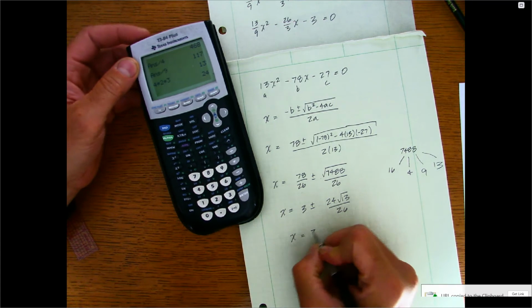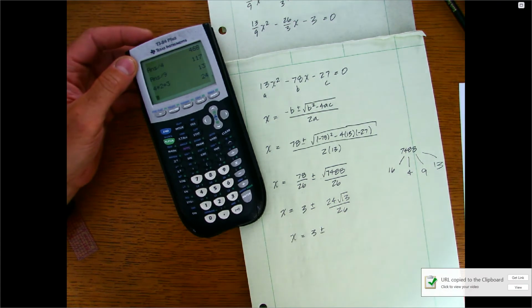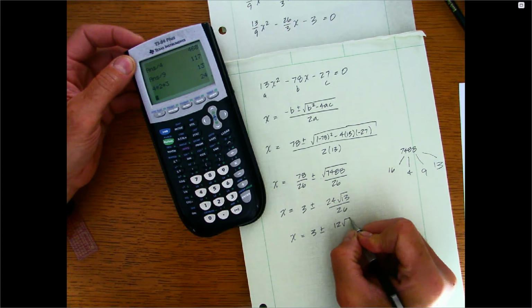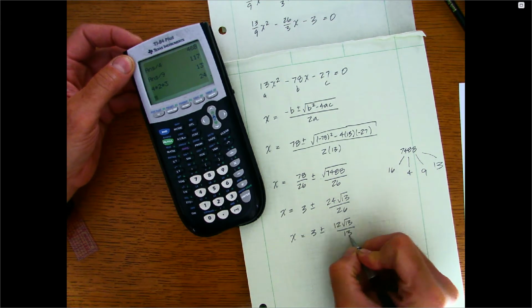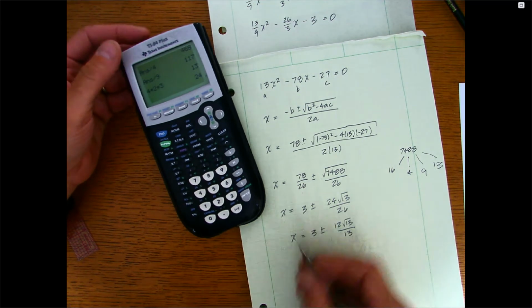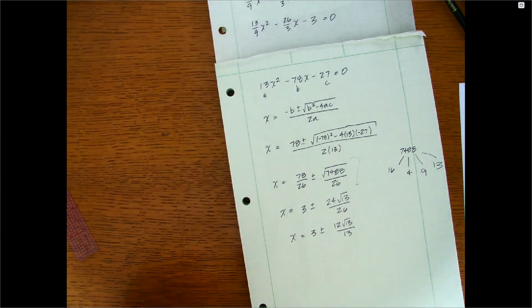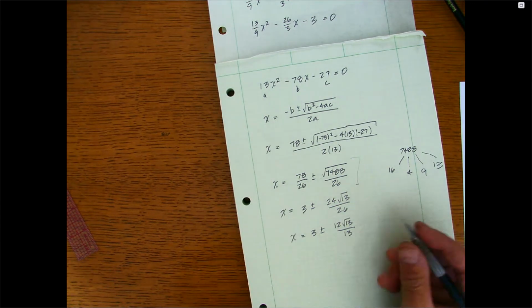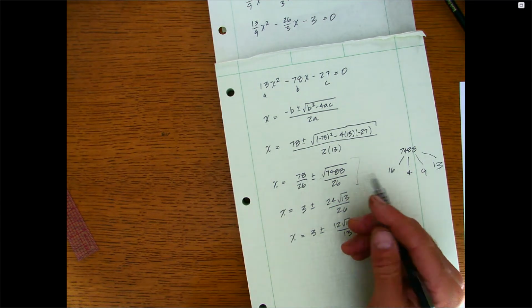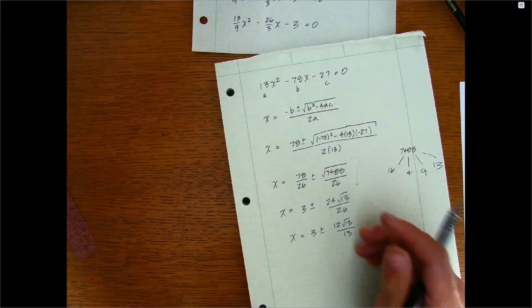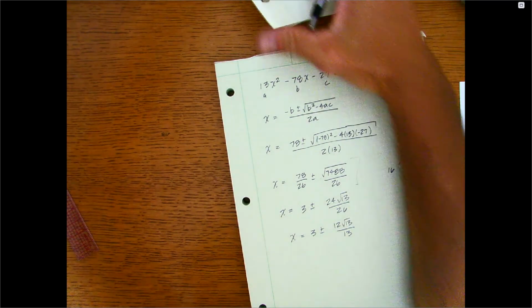So that means x is 3 plus or minus 24 and 26 both share a 2. We can call it 12 root 13 over 13. Well, just one way. If you prefer just leaving it this way, that's fine too. But we found the 2 x values of the coordinates that we think are located here and here. Let's go ahead and see if we can finish this out.